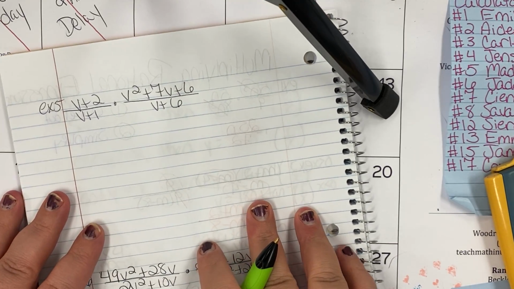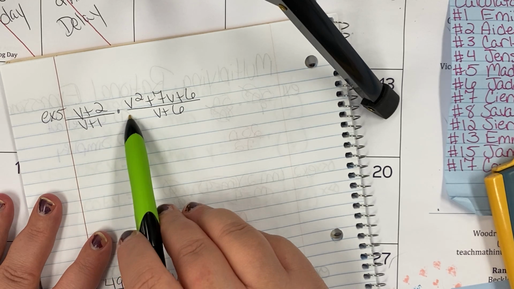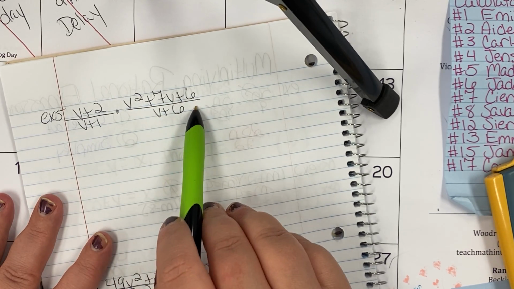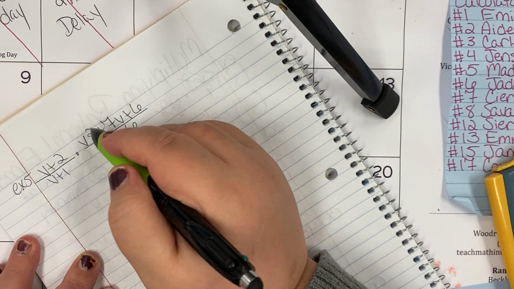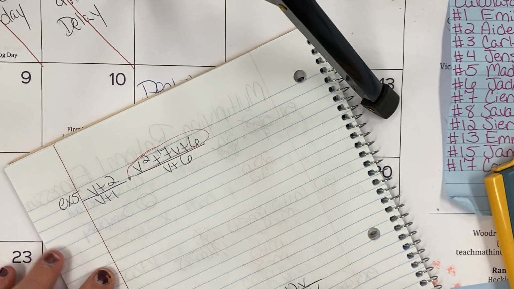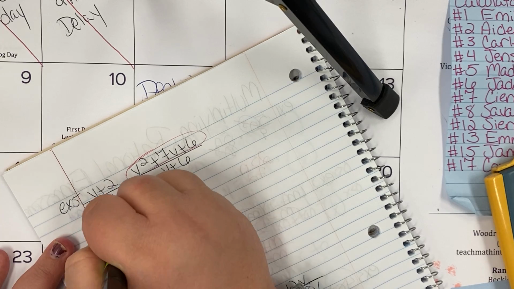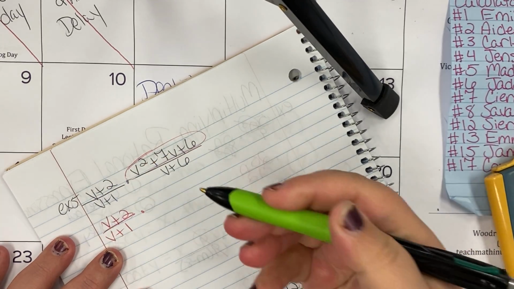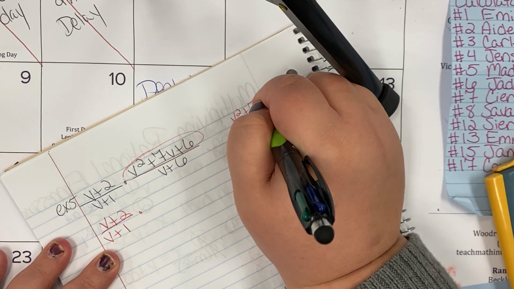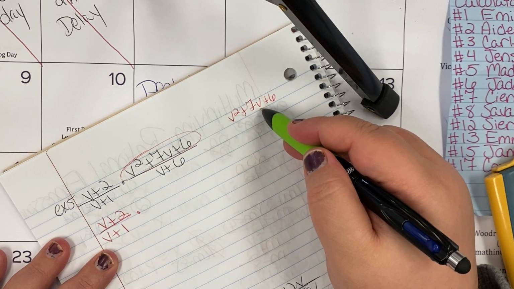In example 5, we now have a quadratic. We have v plus 2 over v plus 1 times v squared plus 7v plus 6 all over v plus 6. We need to factor this quadratic in order to get something to cancel out. We're going to keep this v plus 2 over v plus 1 and not do anything with that. When we factor this quadratic, we need two numbers that multiply to give me 6, but also add to give me 7.